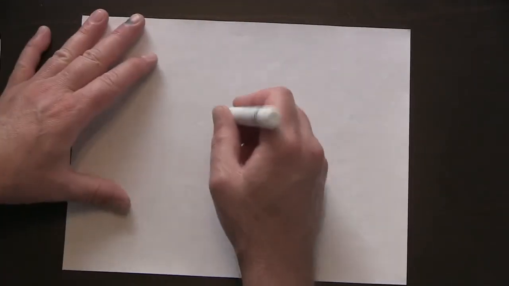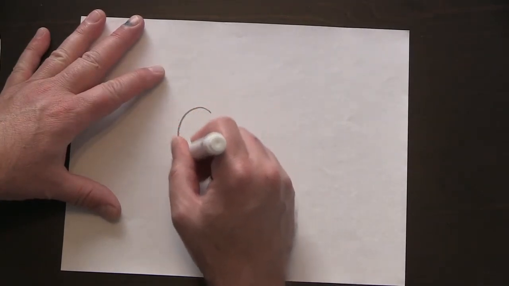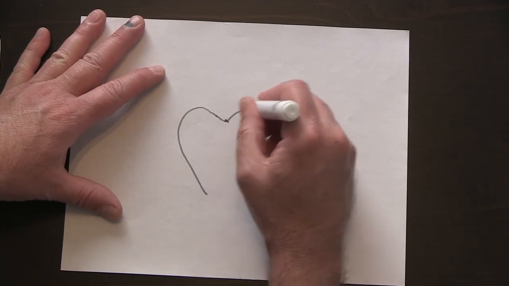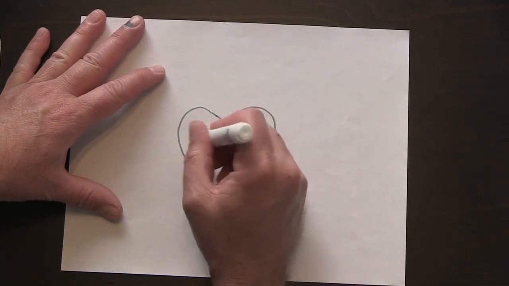Okay, so let's do the blood flow again. We're just going to draw a really simple heart.